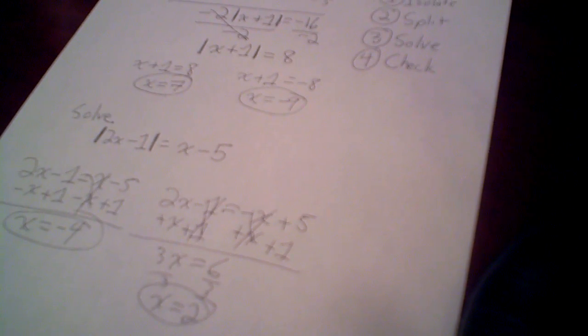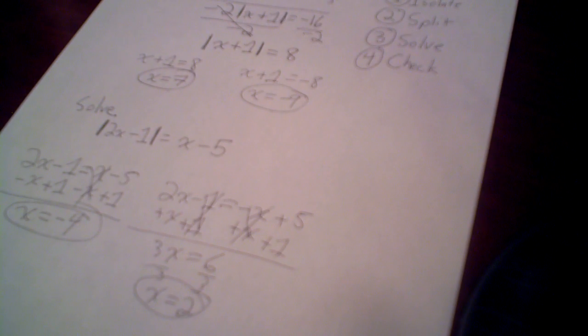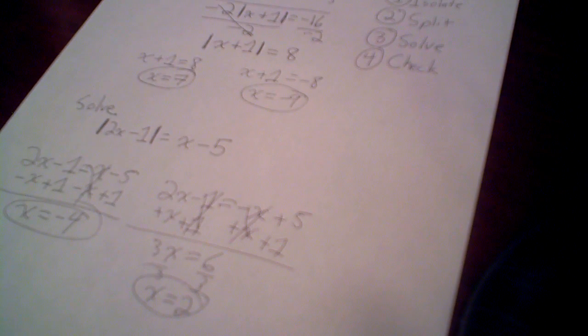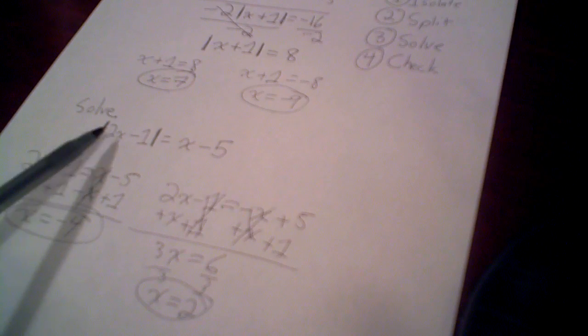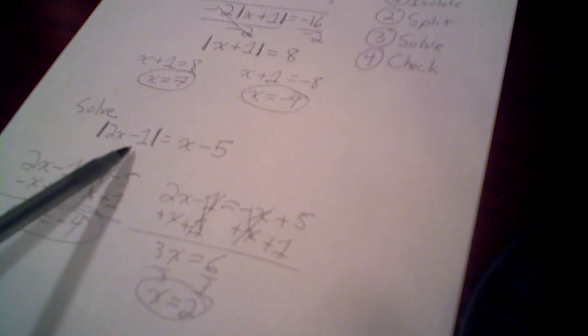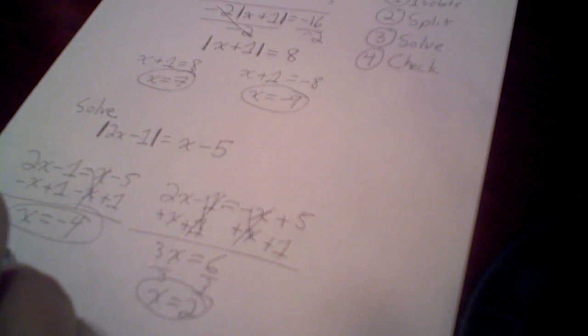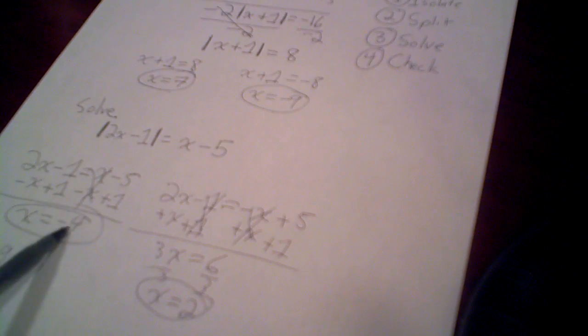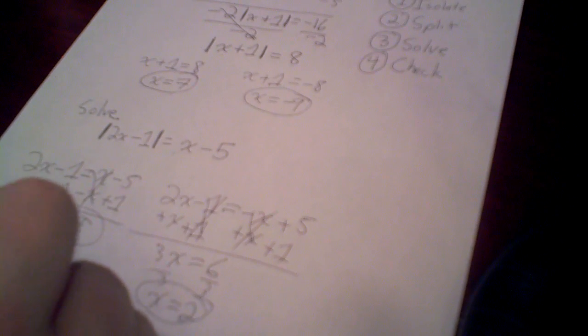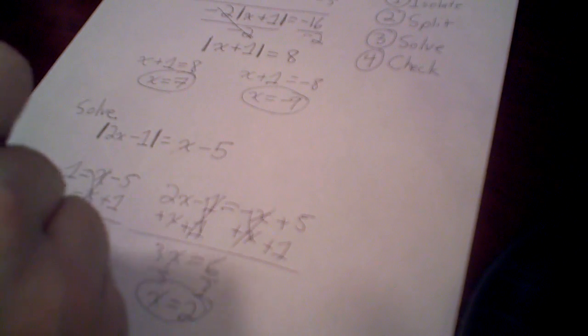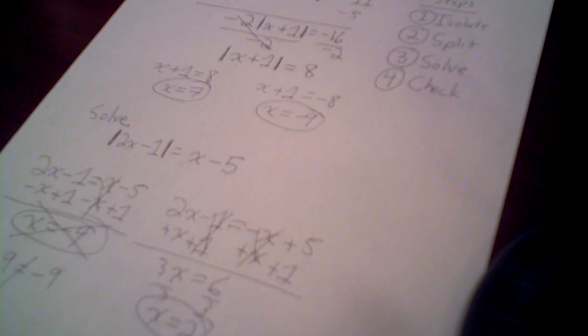Now, on the questions where there's a variable on the outside, it is crucial to check your answers because you might end up with extraneous solutions very easily. Let's check. Plug in negative 4. 2 times negative 4 is negative 8. Negative 8 minus 1 is negative 9. And the absolute value of negative 9 is 9. Let's try the other side. Negative 4 plugged in. Negative 4 minus 5 is negative 9. Are those the same? No, they're not. So this is extraneous. It's not actually a solution.